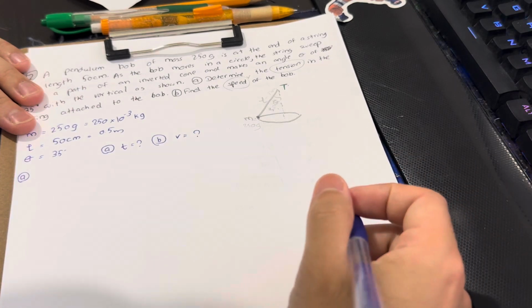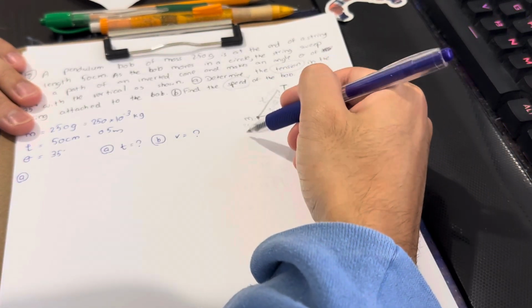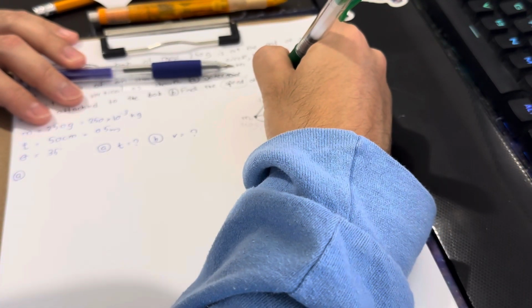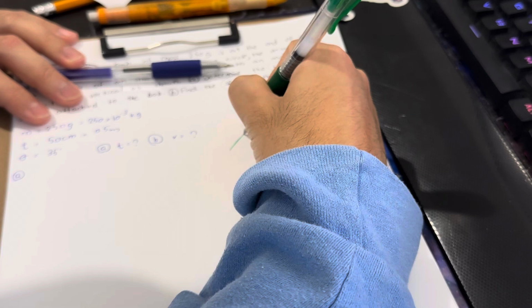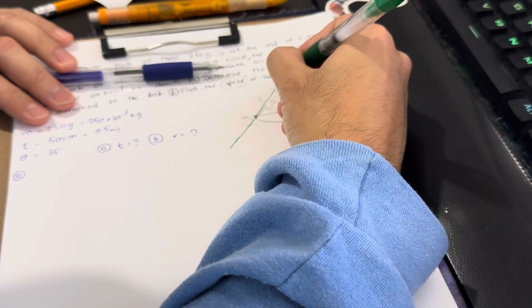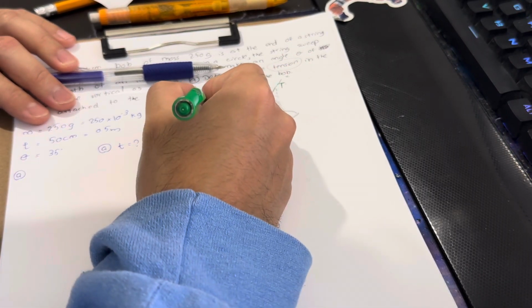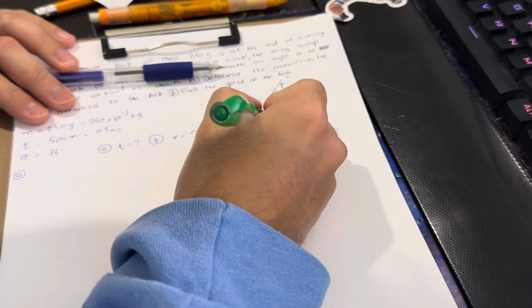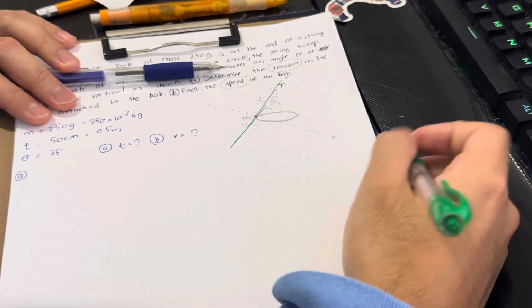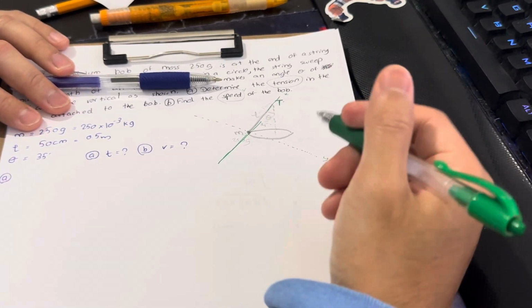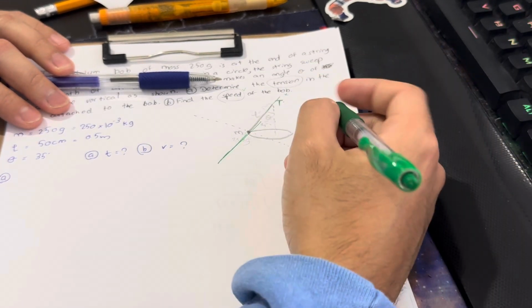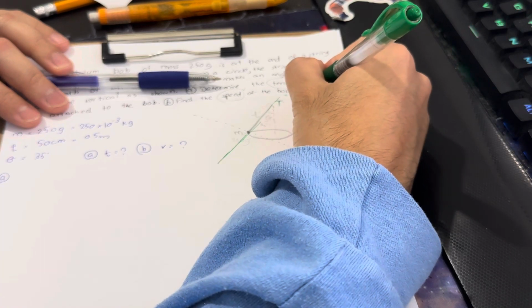Okay, so we're going to find A. Before we find A, we have to look at this line. This is the tension. Every tension line is split, this half is x and this is y. Remember, if the axis is on the x, it's always going to be cos theta.